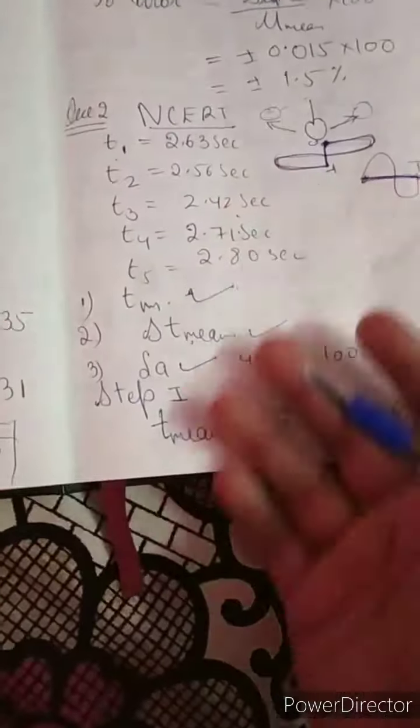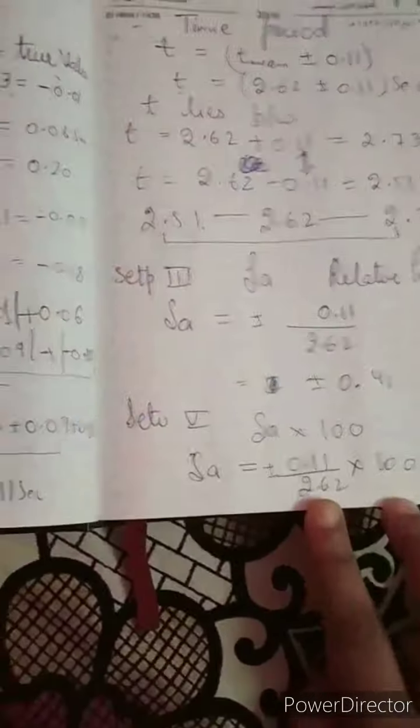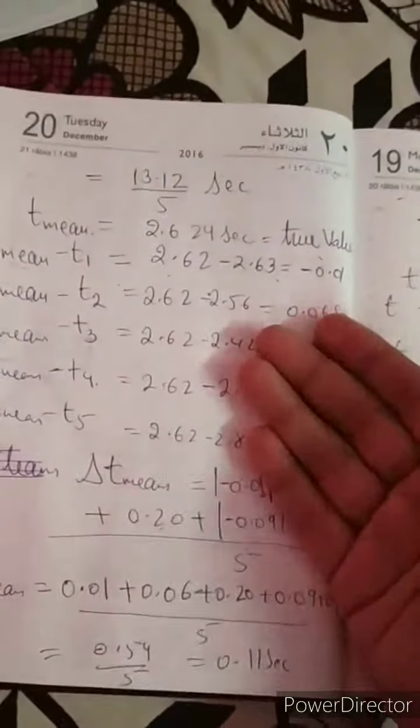Okay students, this was again our next question, which I took from NCERT. This was my time period, and I calculated in this way: relative error, absolute error.